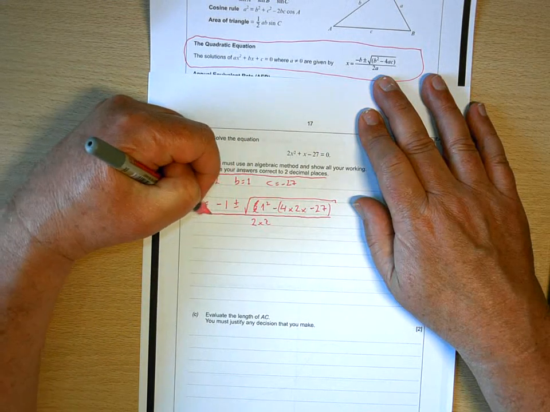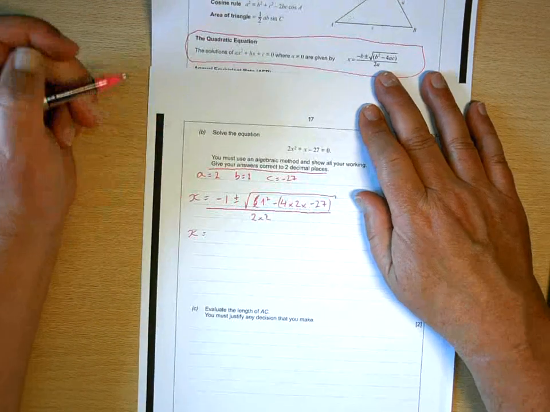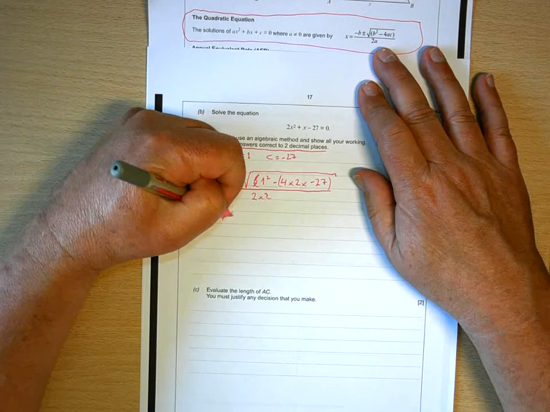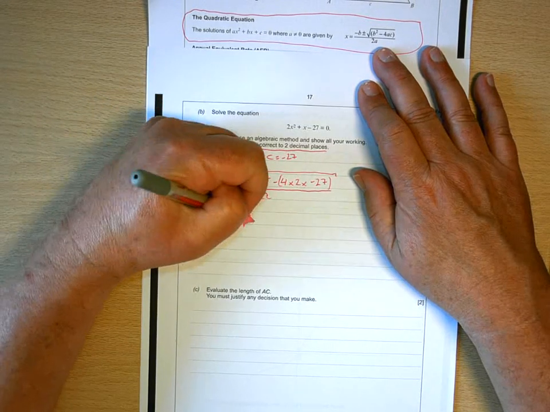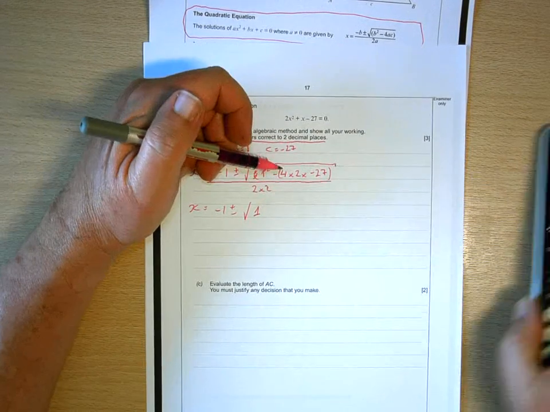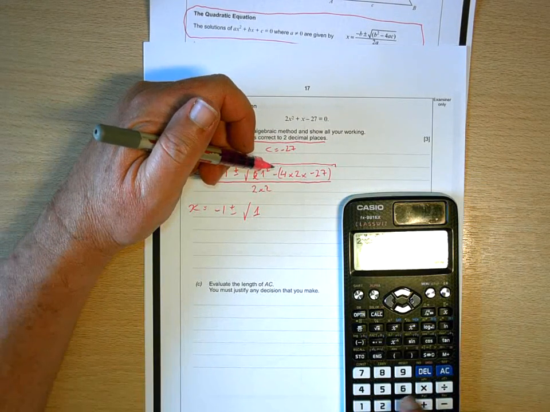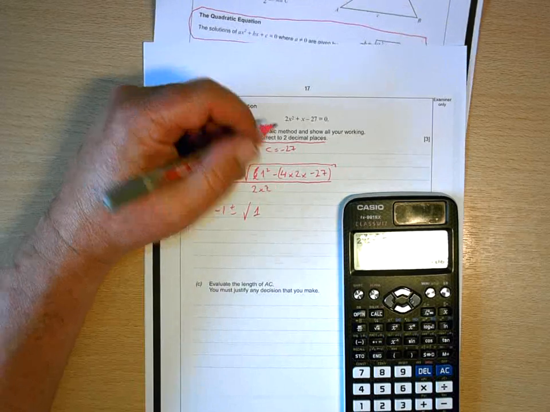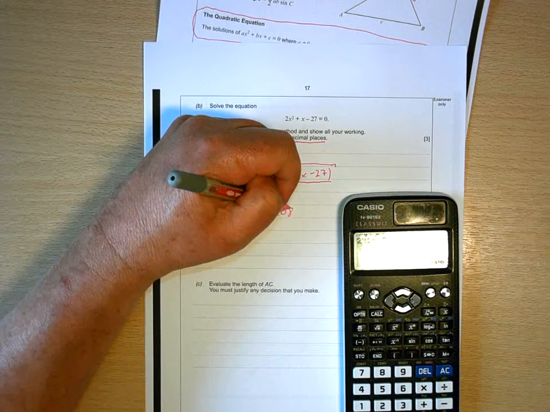So minus 1 plus or minus the square root. 1 squared is 1, and then here I go, 4 times 2 times 27, 108, and then you've got to figure that 7.